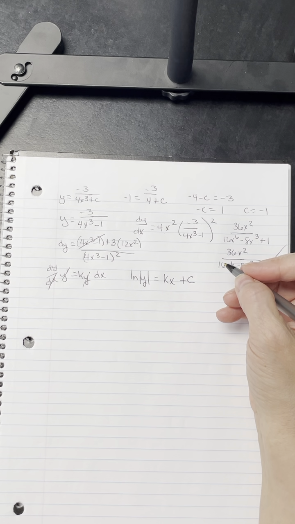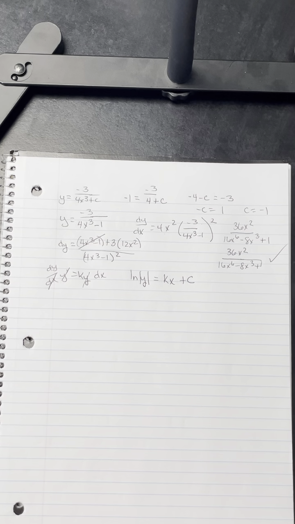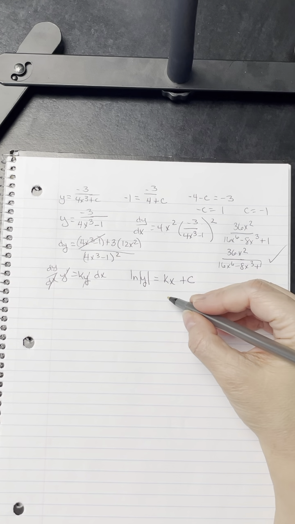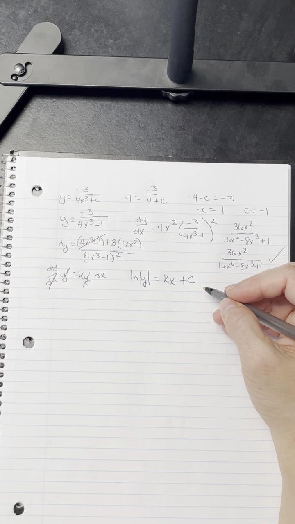All right, so don't need the absolute value sign because it's already positive, but that's okay. And then I need to solve for y. So I need to remove that natural log from the y, which means I need to do e to those powers to fix that.